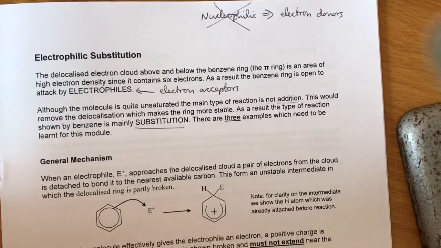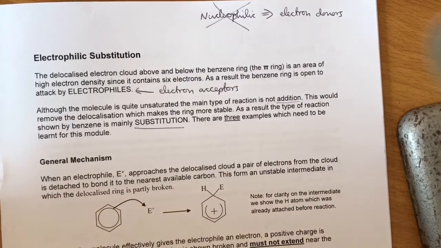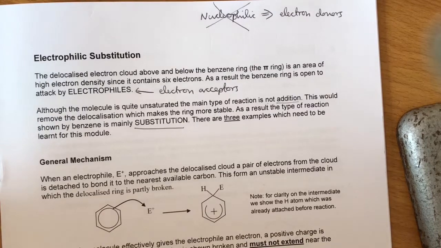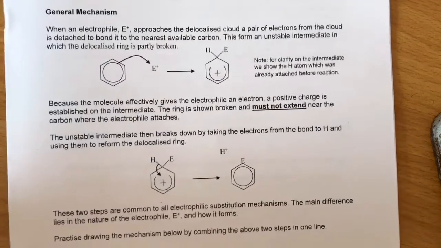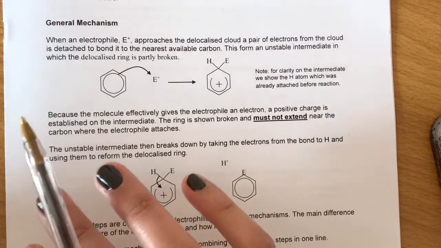So there are going to be 3 types of reactions we're going to look at using electrophilic substitution, which you're going to cover, and you need to know the reagents and also how we produce the electrophiles. So there's an extra equation that's needed for these. Okay, so the general mechanism is exactly the same. The only thing that's going to be changing are the reagents that we're using. So we'll go over the general mechanism first.